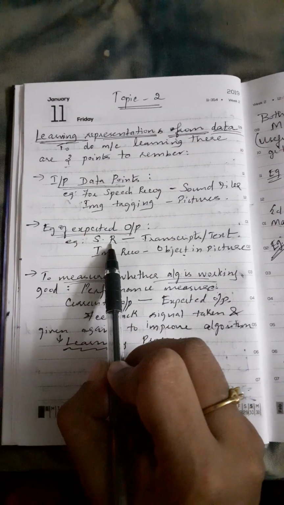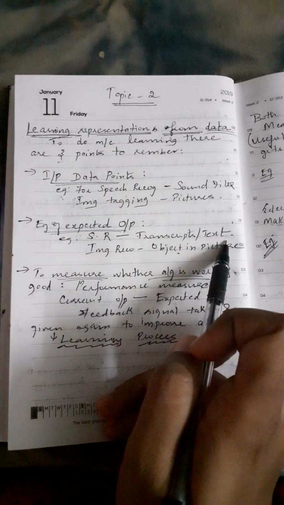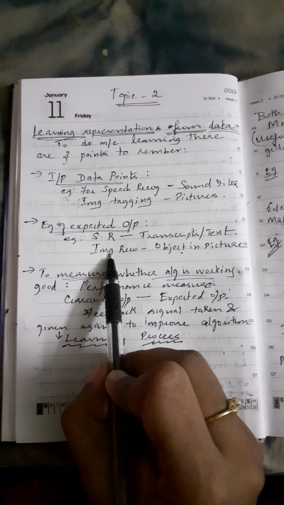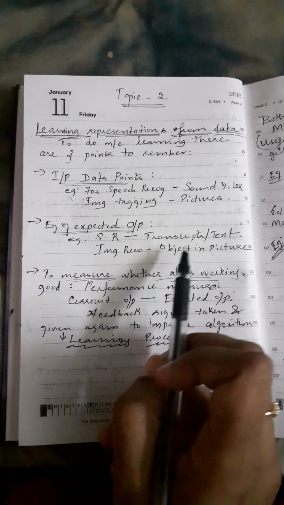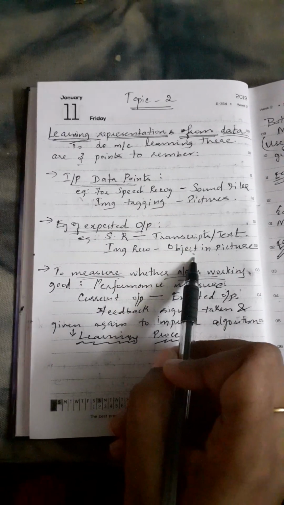In the case of speech recognition, the output will be definitely a text format, that is transcripts or text. And for images, definitely the output will be what object is present in that image. So the exact labels will be the output.